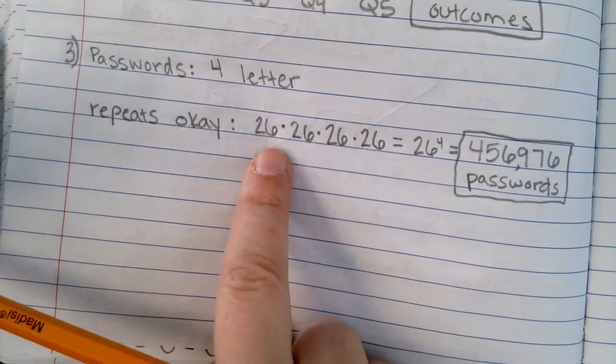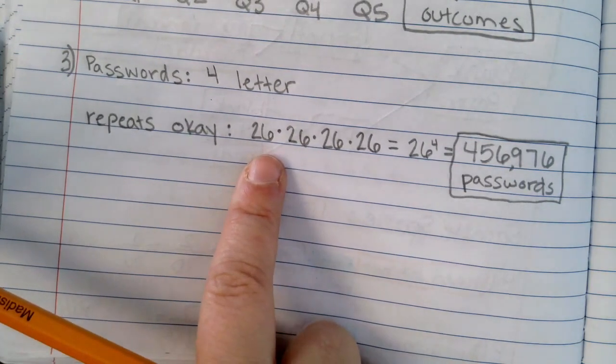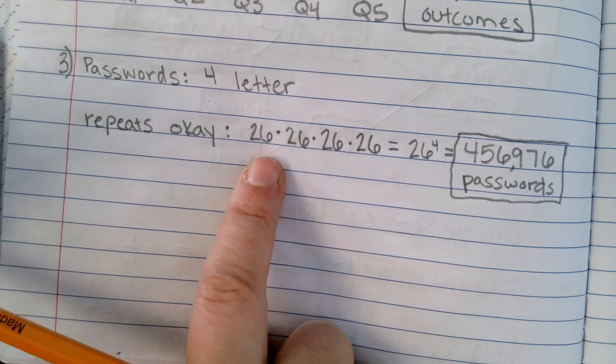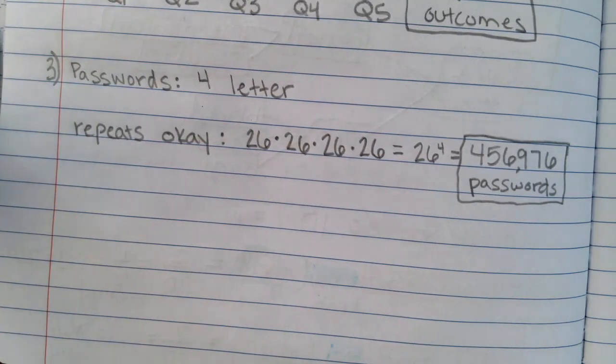All right, we have one last part here though. In this case, it was okay to have A, B, F. It was okay to repeat the letters. What if we say that there are no repeats? So once you use a letter, you can no longer use it.